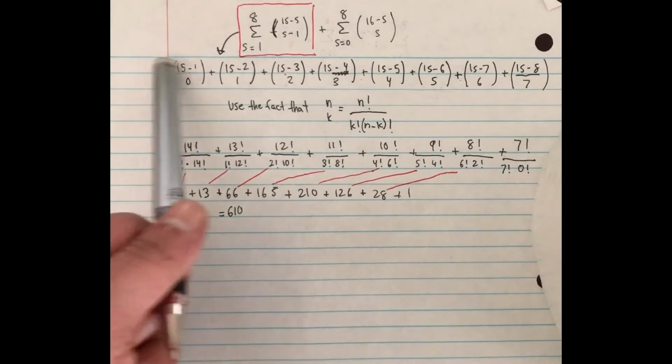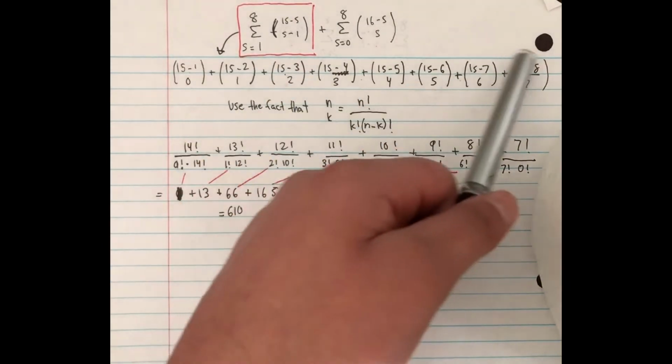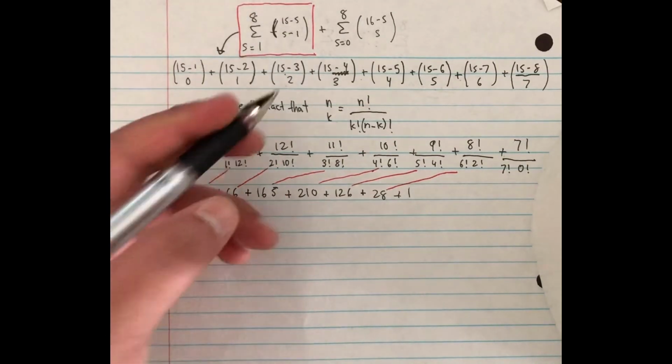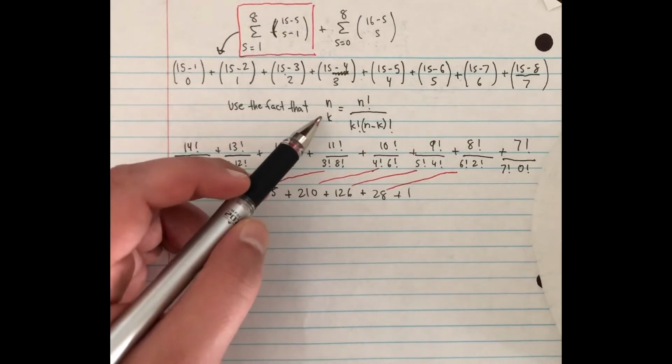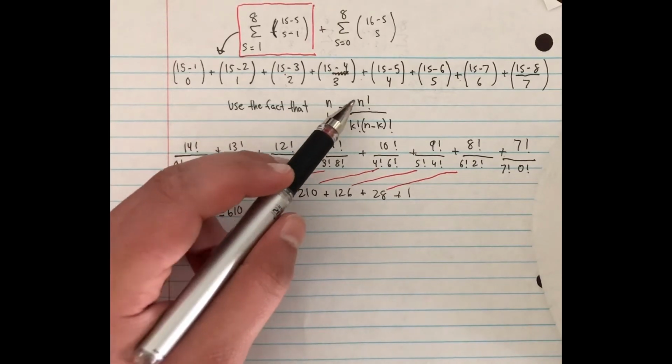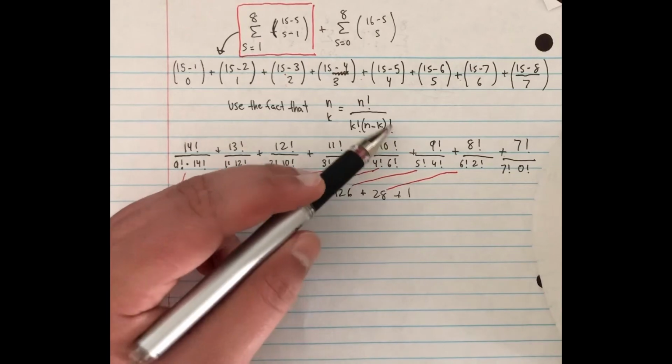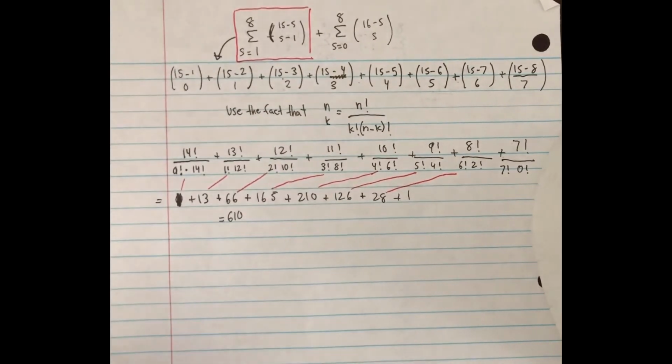Okay, so here we've used the sigma notation formula as well as the factorial formula right here. So we can use the fact that n choose k is equal to n factorial divided by k factorial times n minus k factorial. And here we could simplify this. So for example, this is 14 choose 0. So this is the same thing as 14 factorial divided by 0 factorial times 14 factorial. So that's equal to 1.